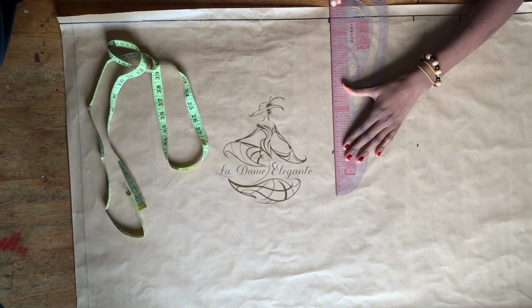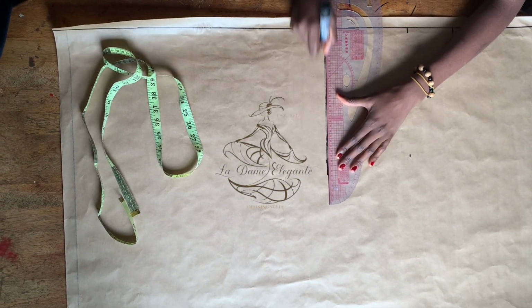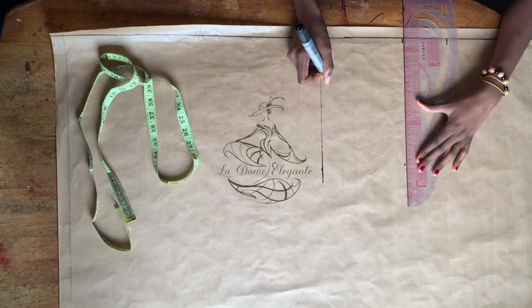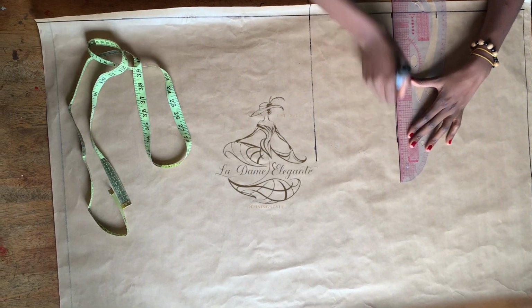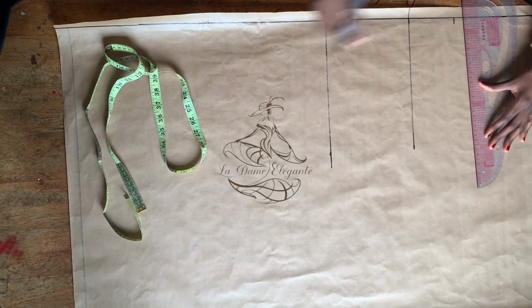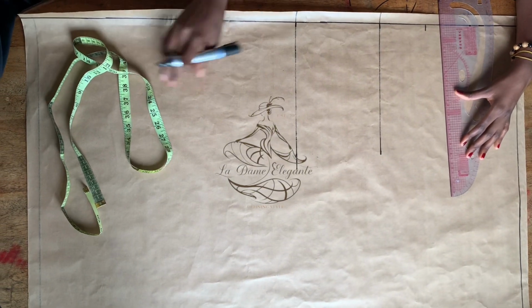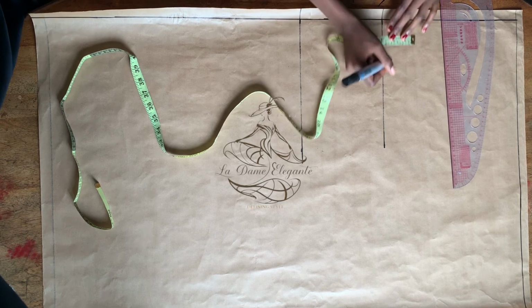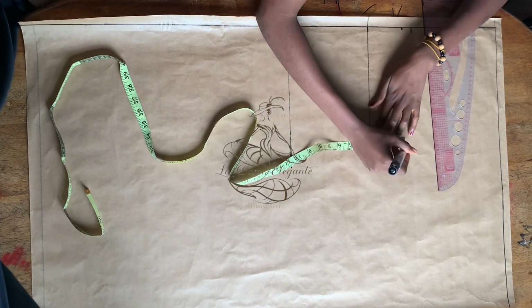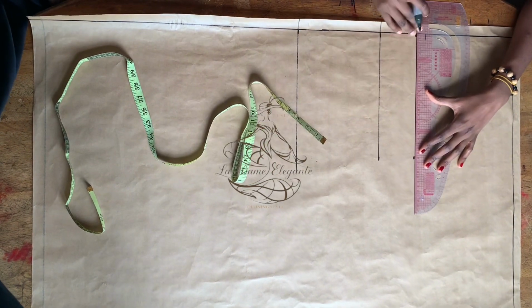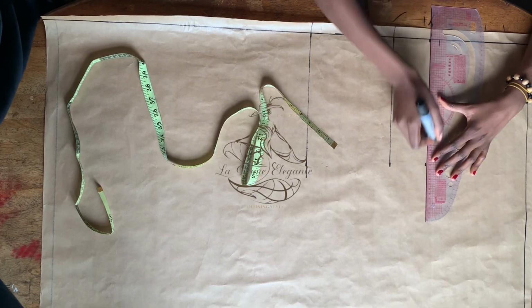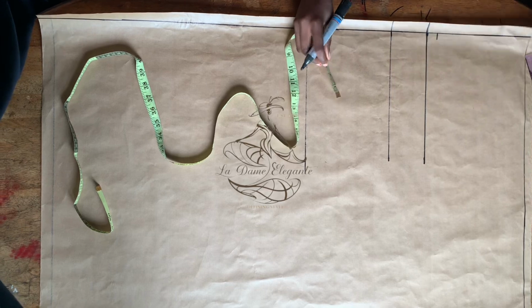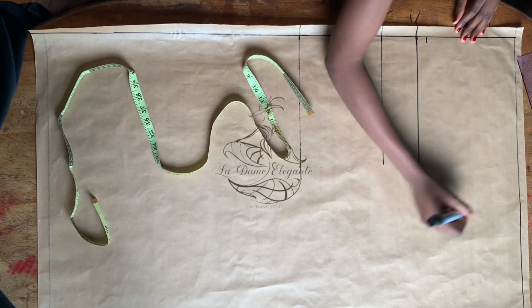Then you join, connect your points. So let's label them.